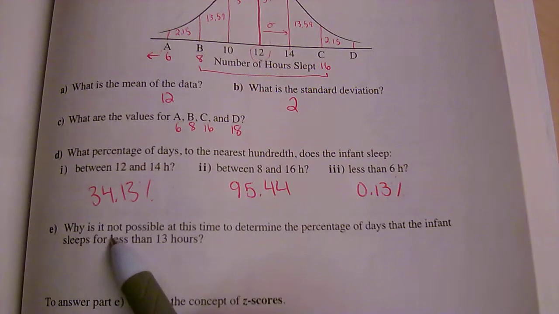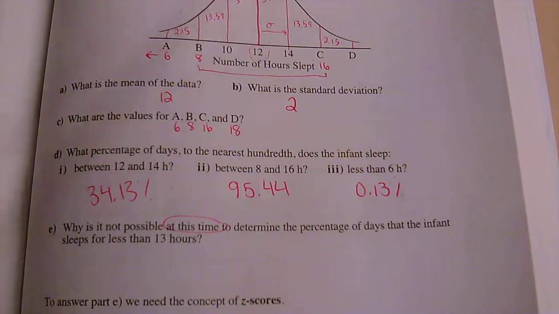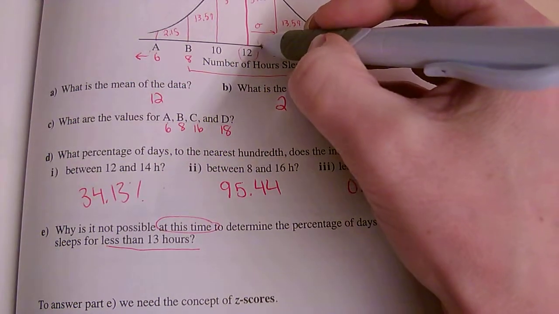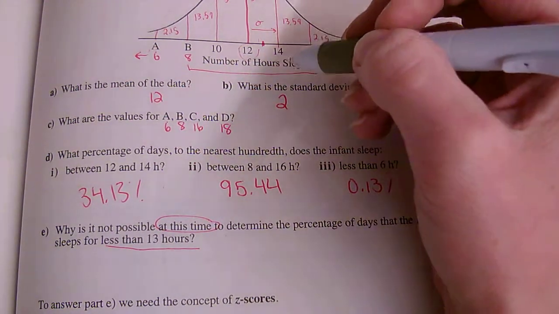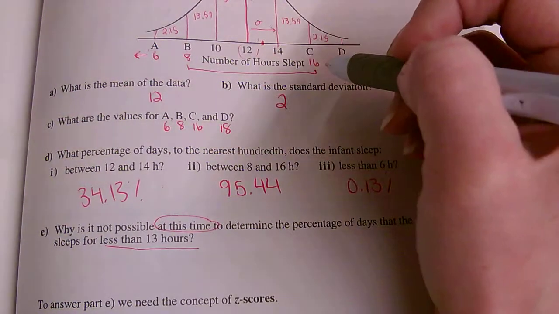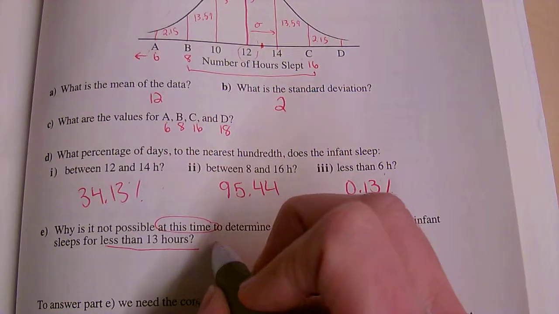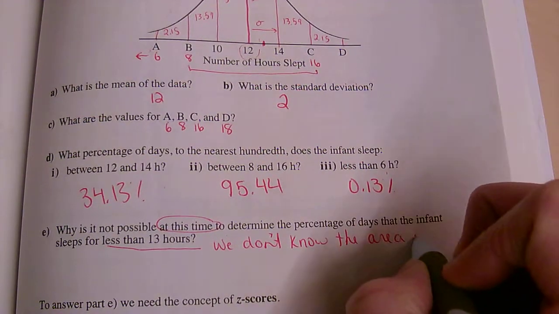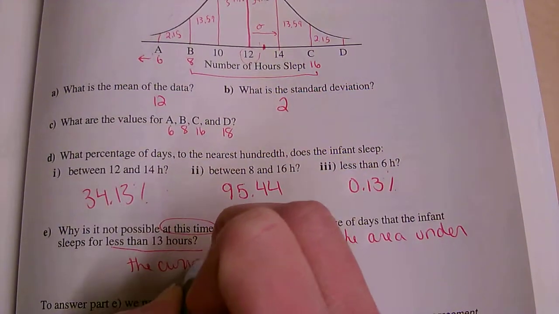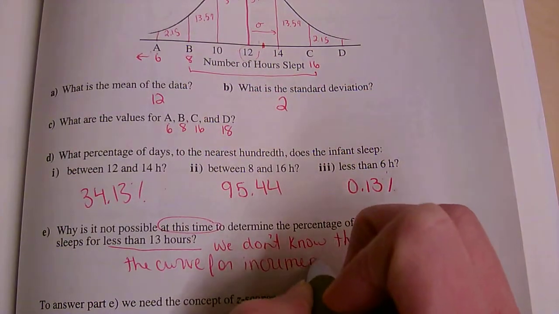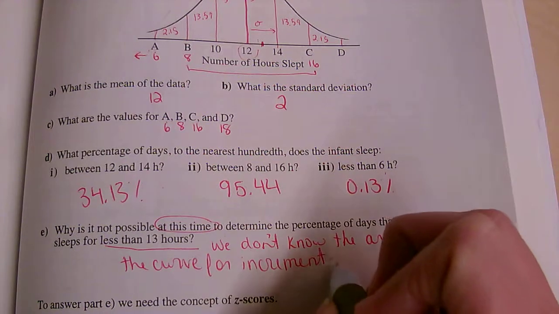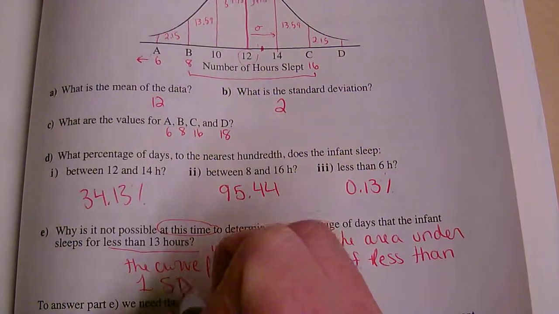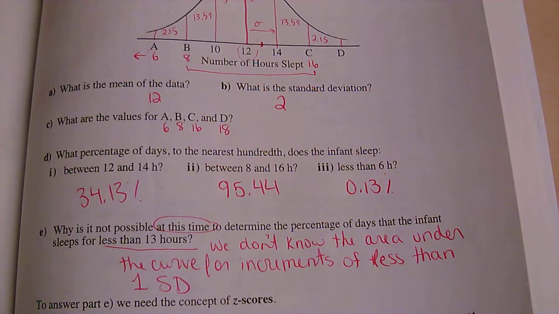So why is it not possible at this time? We are going to learn how to do this, but with what we've done so far, why is it not possible to determine the percentage of days that the infant sleeps for less than 13 hours? 13 hours would be right there. We don't know right now what it means for increments of less than 1 standard deviation. We don't know the area under the curve for increments, an increment being like an amount, of less than 1 standard deviation.